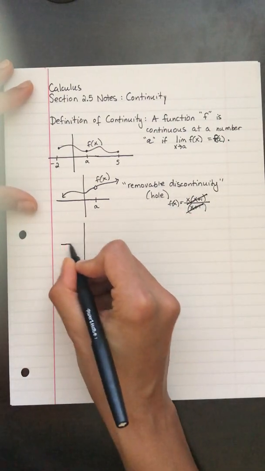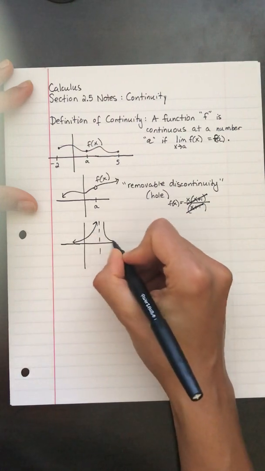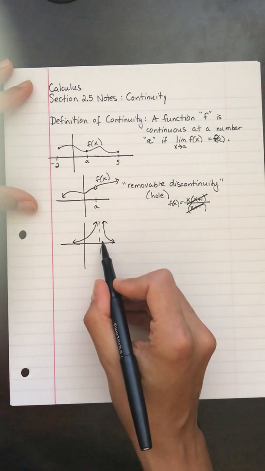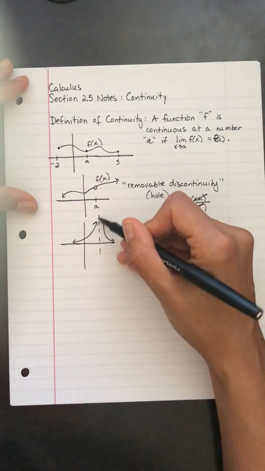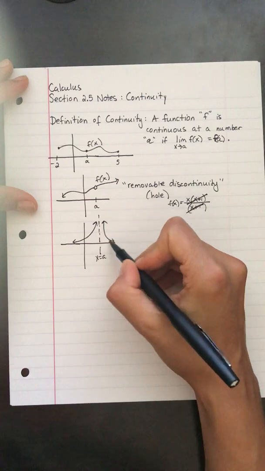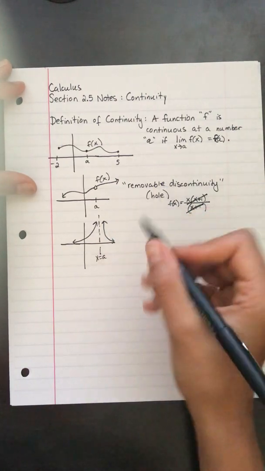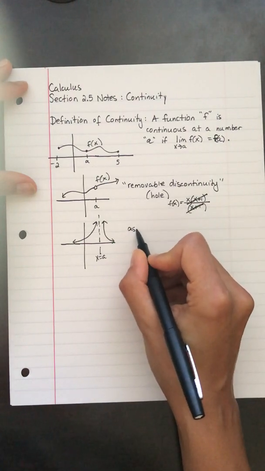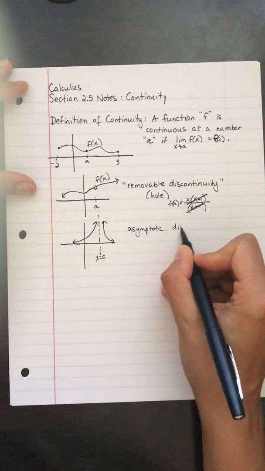Another type of discontinuity is around an asymptote, okay? So I can draw this piece of the curve, then there's nothing here. The asymptote is a domain restriction. And then I draw this piece. There's no way I can ever draw them without lifting my pencil. So this would be called asymptotic discontinuity.